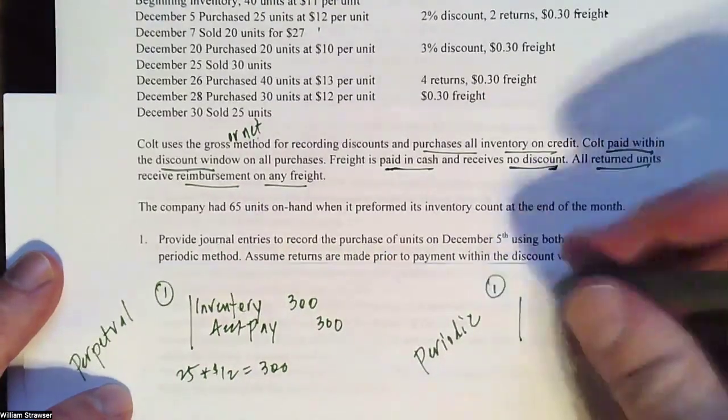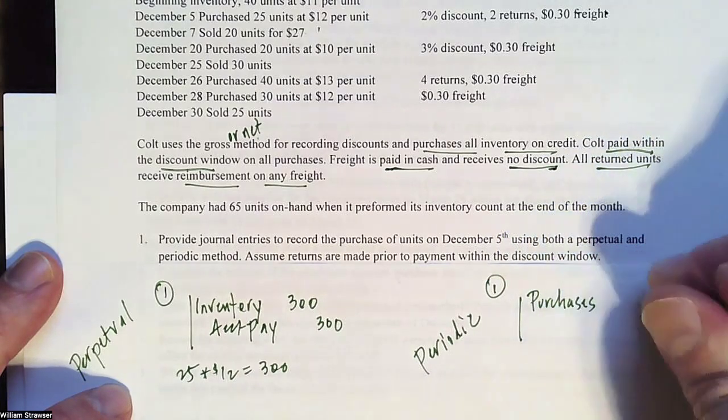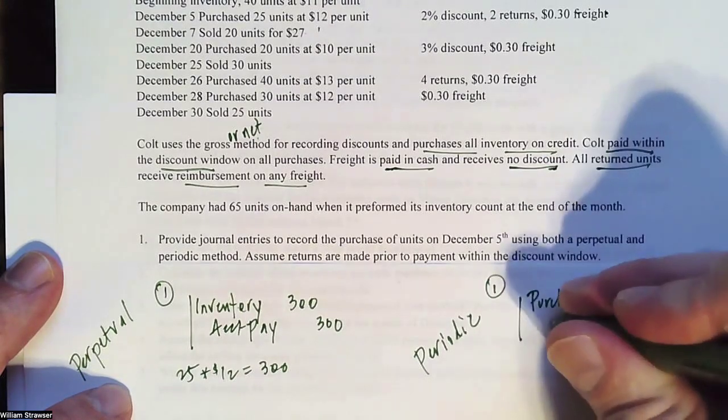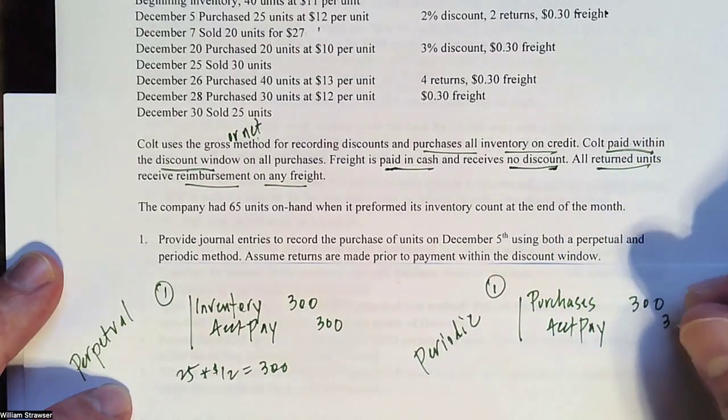Over here on the periodic side, we're not going to debit inventory anymore. We're going to debit purchases for 300. And our accounts payable still stays the same account, same amount under the gross method, periodic.